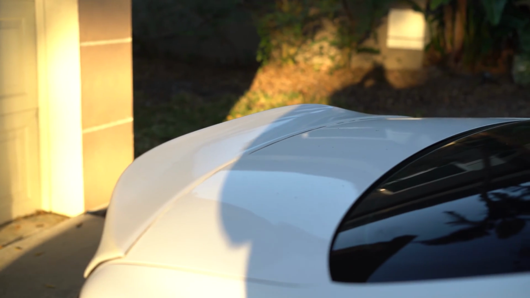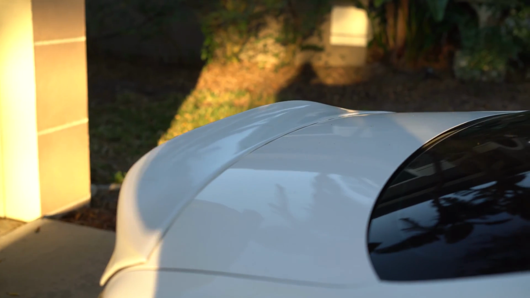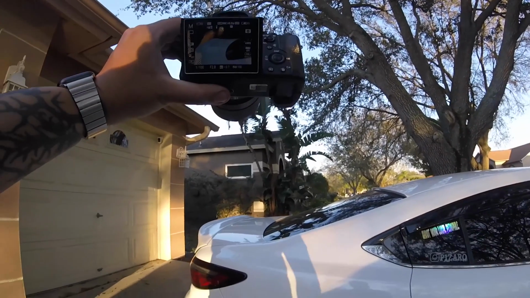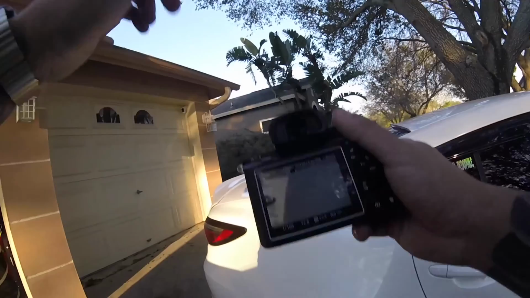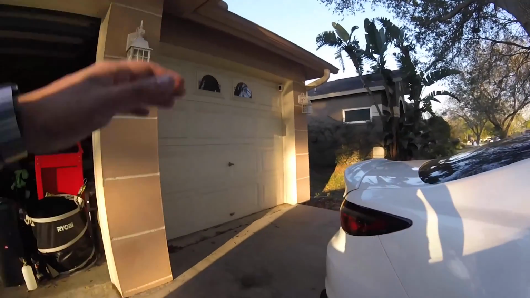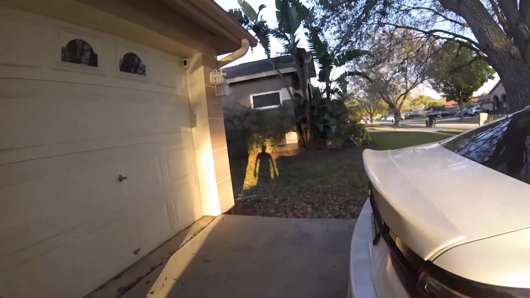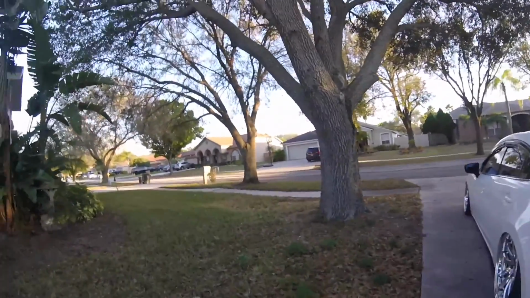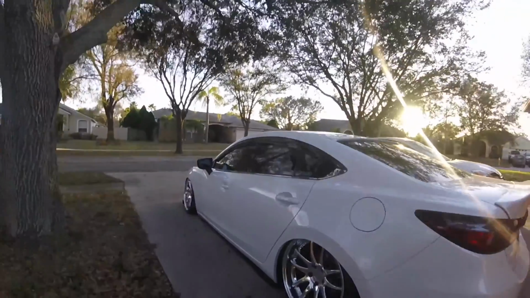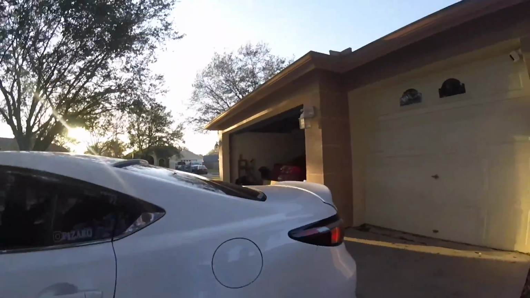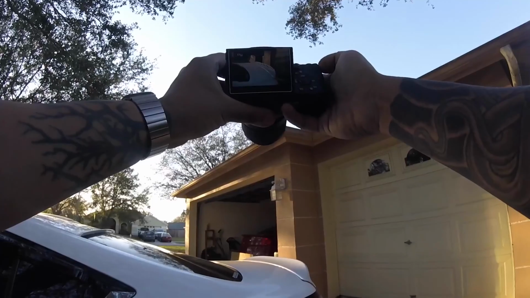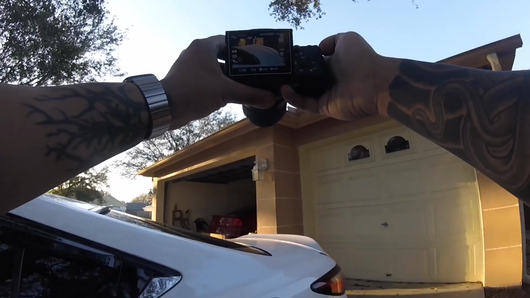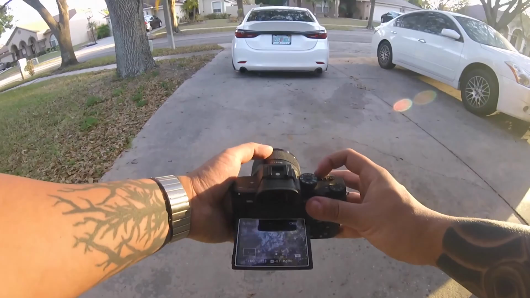Look at that. This is a good lesson right here. The sun is behind me, so it's creating a shadow. You never ever want to film and see your reflection in the car or see your shadow in the car. Don't do that. Doesn't matter how good the shot's gonna look, you better find a different angle. So now we're gonna step over here. Way better. Okay. Here, look at that.